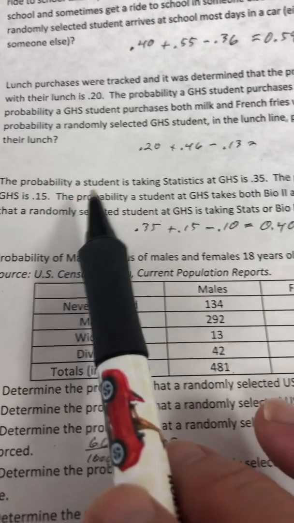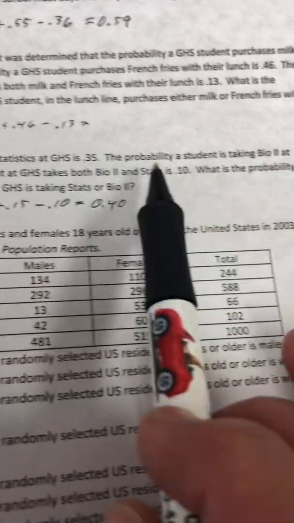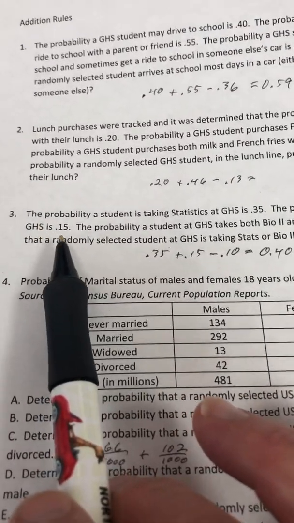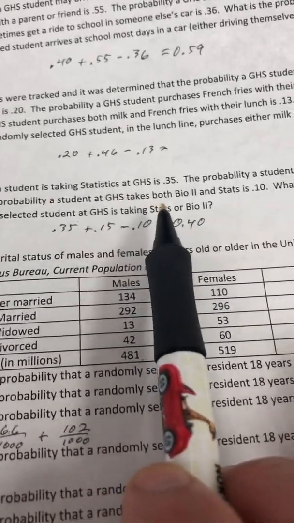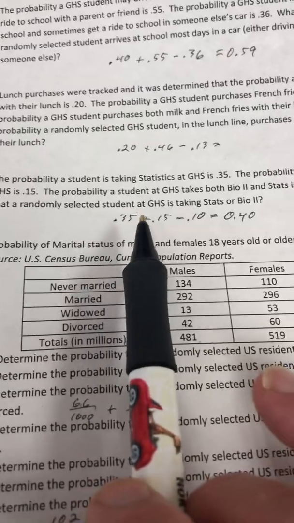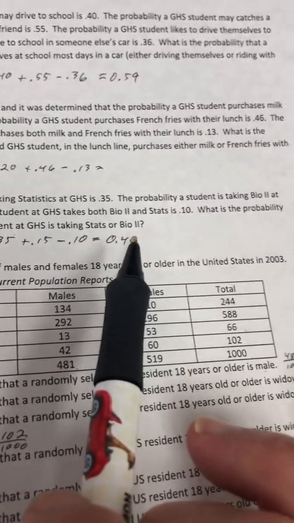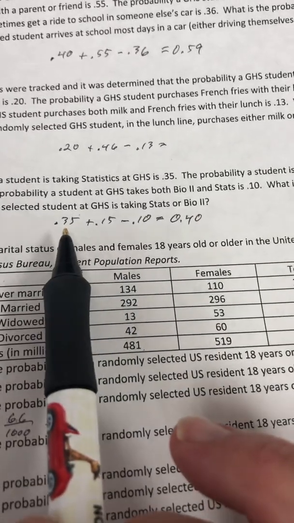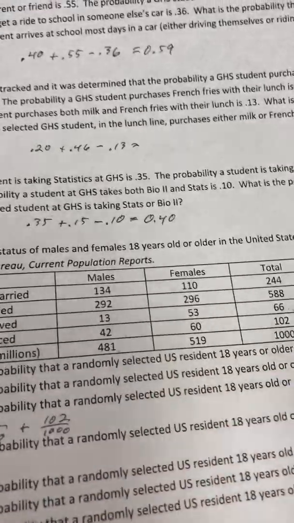Number three, the probability a student is taking statistics at GHS is 35%. The probability a student is taking Bio 2 at GHS is 15%. The probability a student at GHS takes both Bio 2 and Stats is 10%. So what is the probability that a randomly selected student at GHS is taking Stats or Bio 2? So that would be the 35% plus the 15% minus that 10%, and you would get 40%.